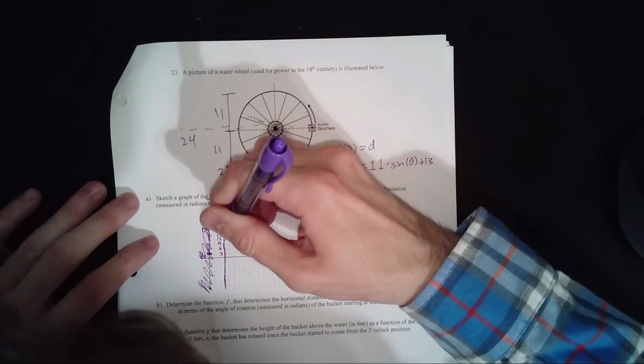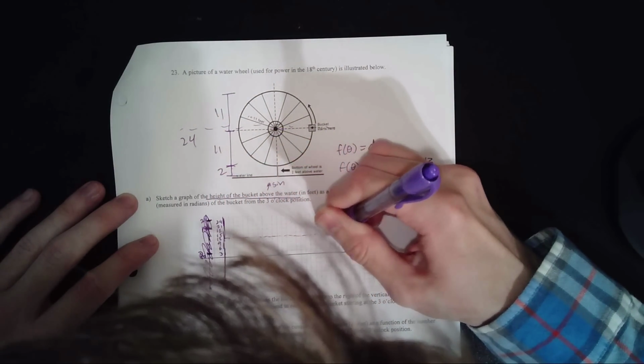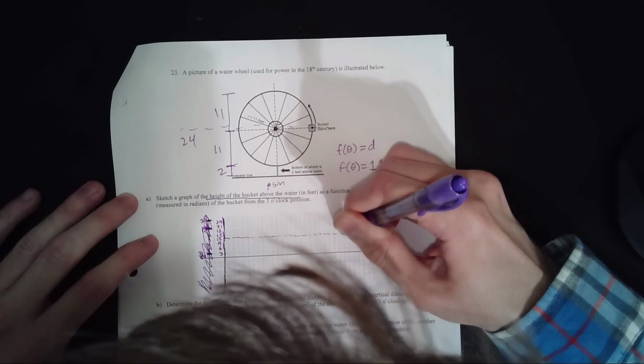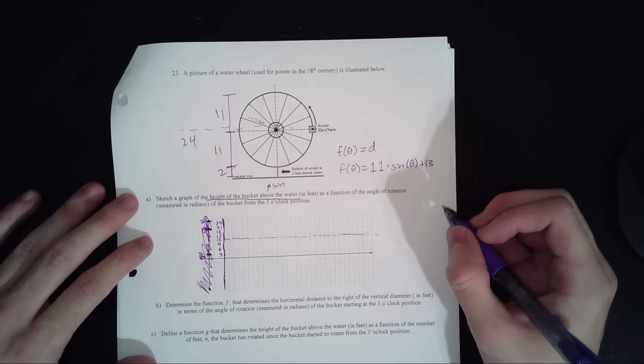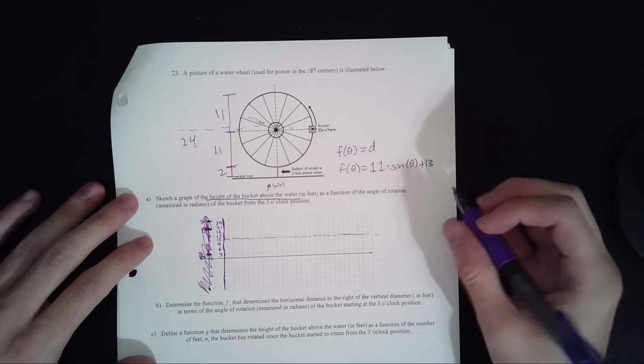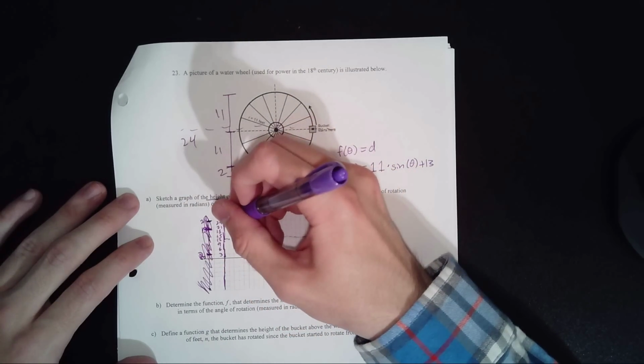Oh my gosh, I'm getting too tired, guys. It's too late at night. All right, there's our 13 value right there in the middle. And we're going up 11 and down 11 from 13. So we're going to go all the way down to 2 here at the bottom, and all the way up to 24 at the top.